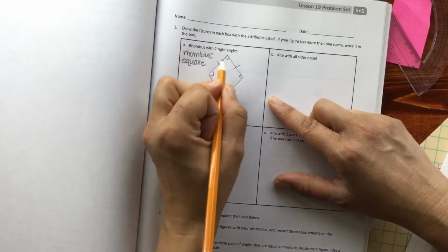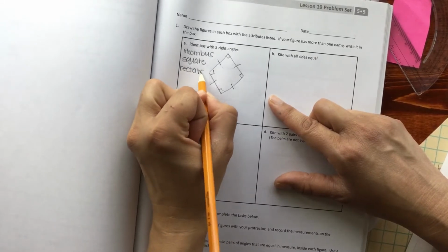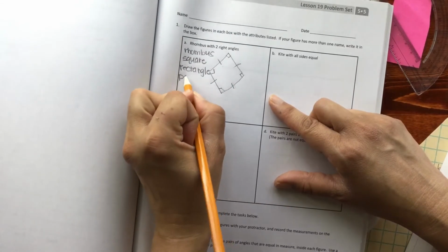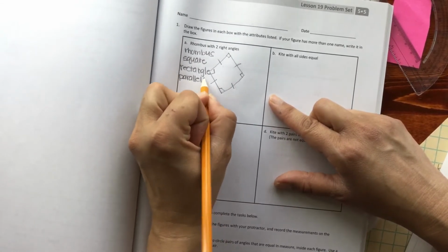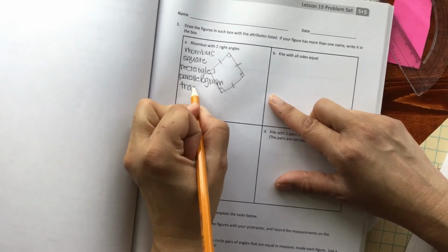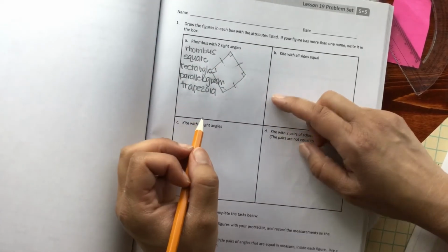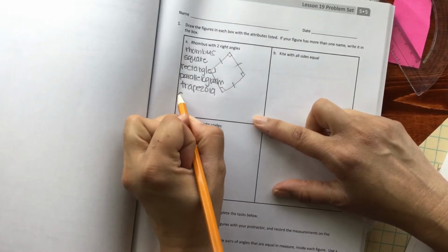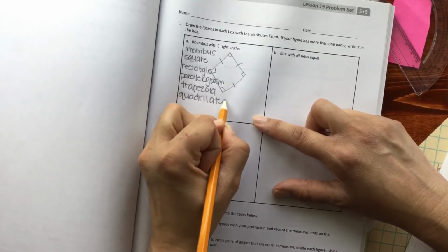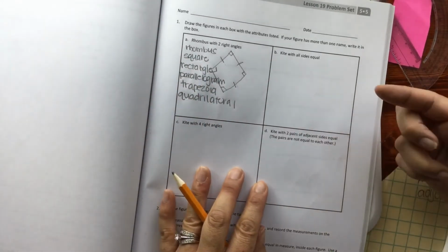We know that a square is also a rectangle because of the 90-degree angles. We know that we have two sets of parallel lines, so it's also a parallelogram. We can call it a trapezoid because it has at least one pair of parallel lines, and because it has four sides, it's a quadrilateral.